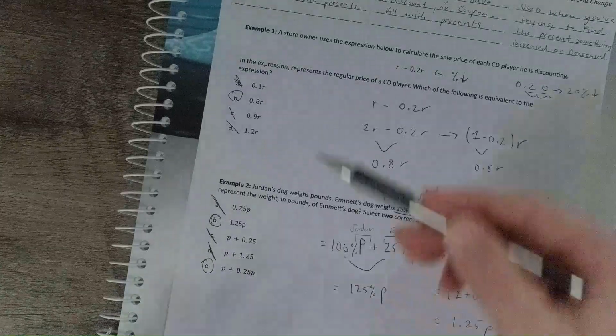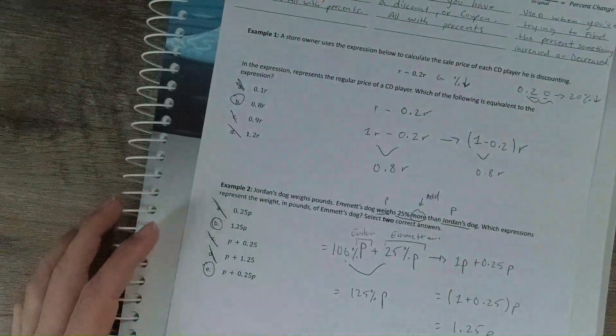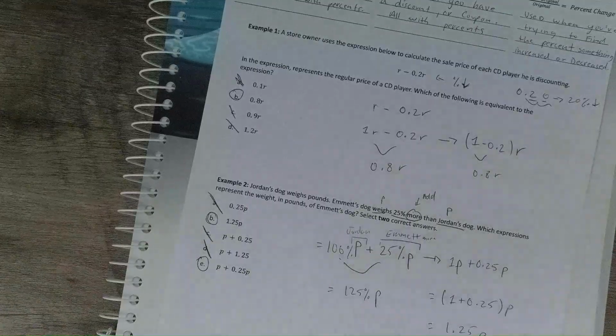And again, these two questions most likely are going to be on MCAS, and we just want to go through them for y'all today. Quick little side note for y'all.